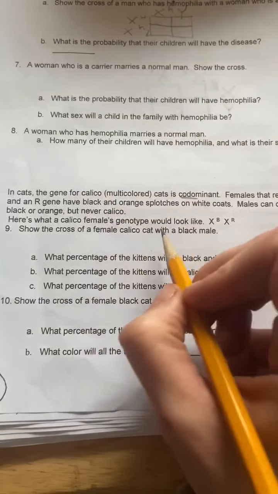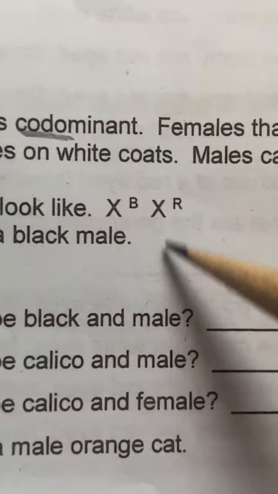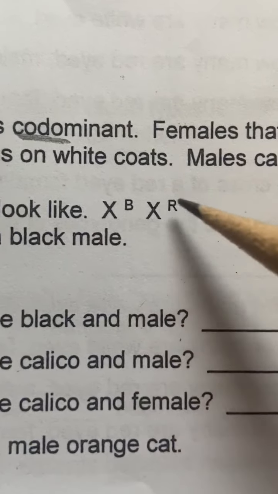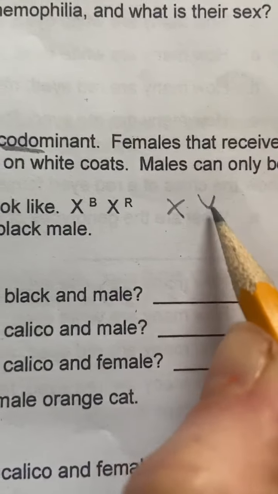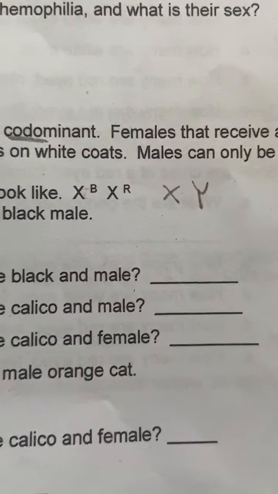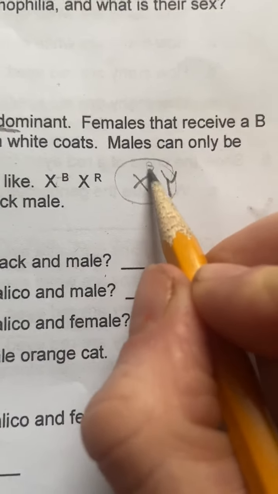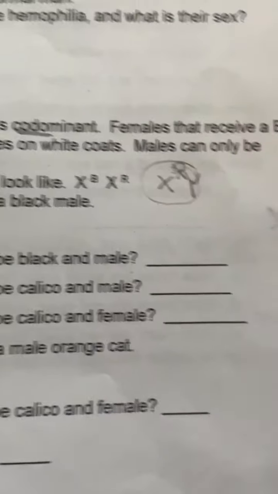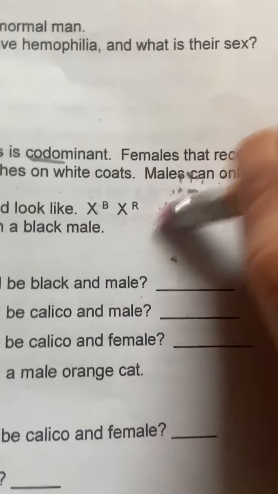And the reason for that is because to be calico, the females, they say here, have a B and an R, right? X B, X R. Males are XY, so they can't possibly have a B and an R, right? Because they only have one X. So it's either B or it's R. So the males can't be calico, the females can.